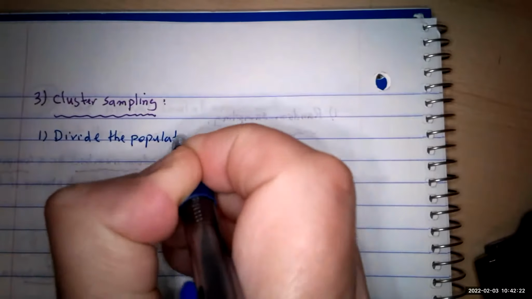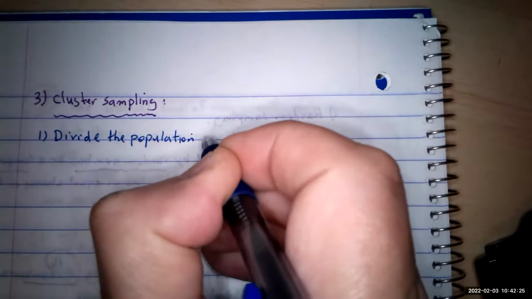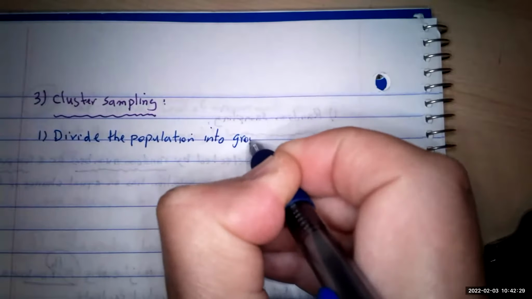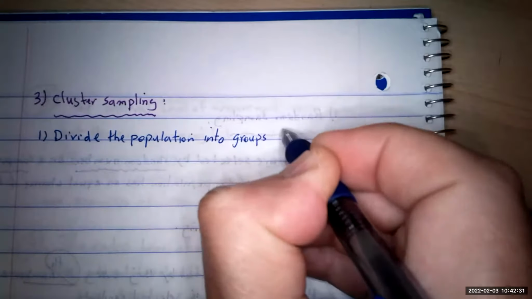So in the clustering method, we divide the population. Let me write it down so that we can argue it. The first step, you divide the population into groups. These groups are going to be called clusters.